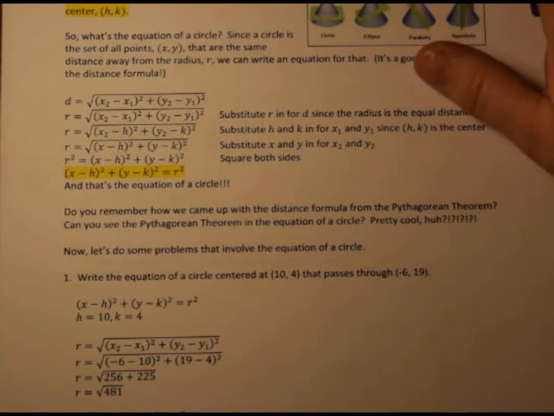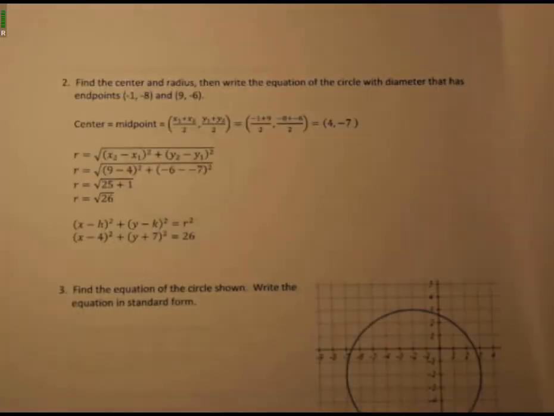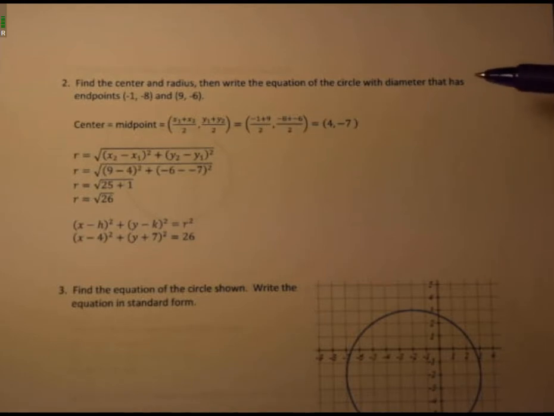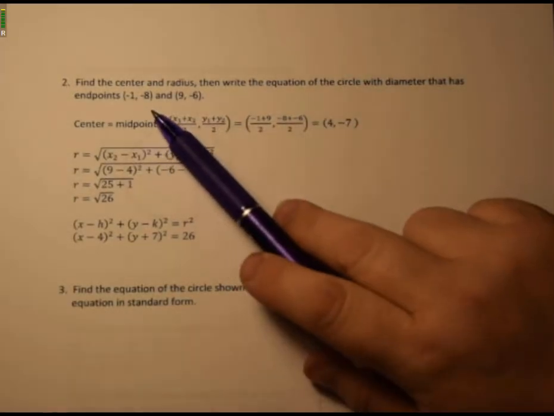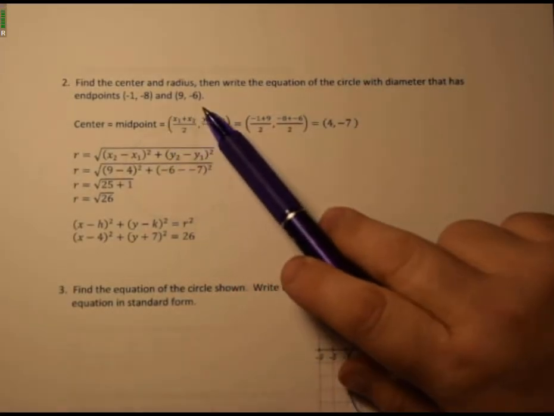Okay, let's go on to the next page. Okay, so let's take a look at problem 2. It says find the center and radius, then write the equation of the circle with the diameter that has endpoints (-1, -8) and (9, -6).